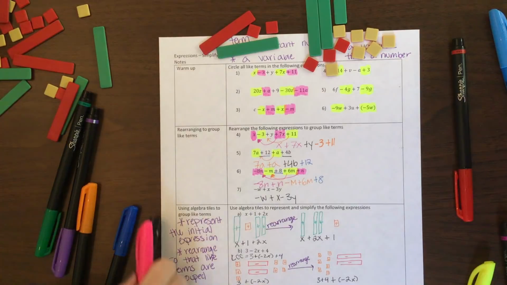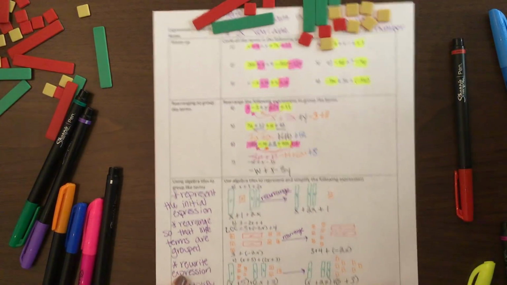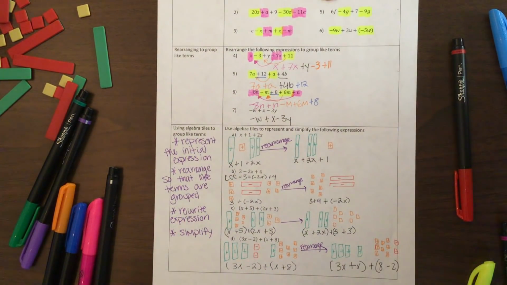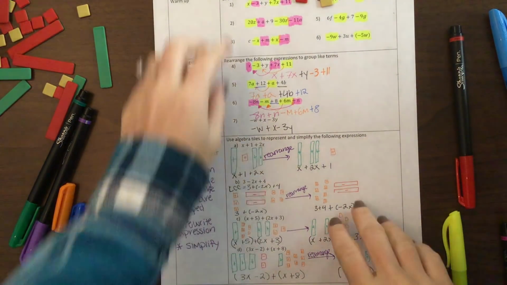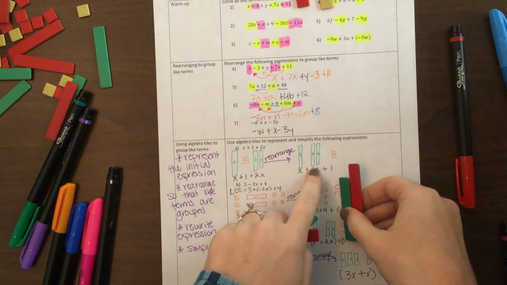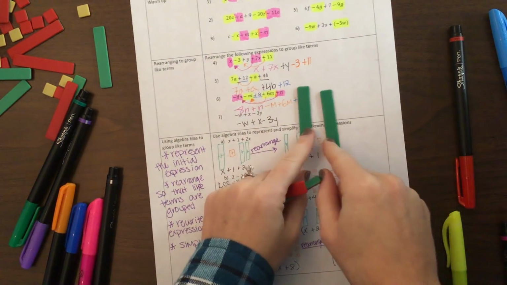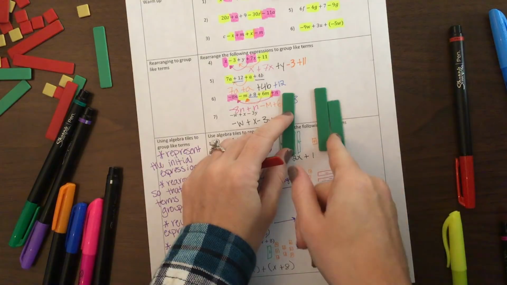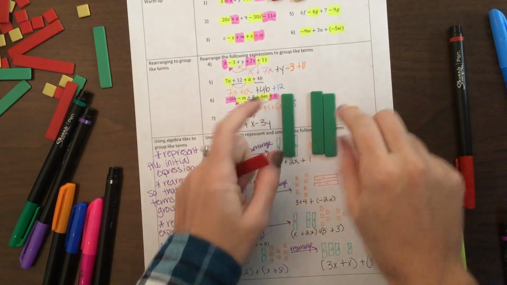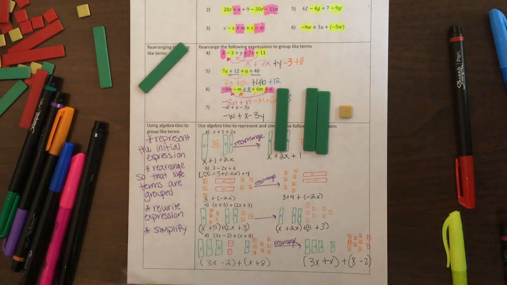All right. So now that we're more comfortable with rearranging expressions, let's come back down over here and we're going to learn how to simplify expressions. So my first one, x plus 1 plus 2x. I rearranged it and I got x plus 2x plus 1. To simplify, I'm just going to count how many of each like term I have.